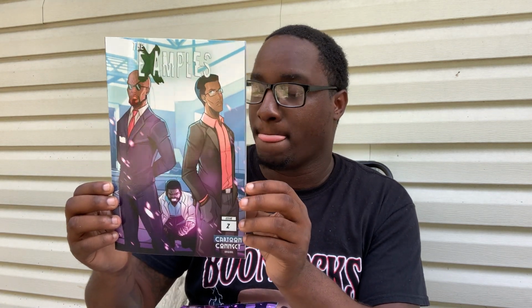But, yo, this is the example: issue number 2. I showed y'all number 1. Issue number 2. And man, the coloring on the inside is even. Forgot the chalk. Okay, yeah, my bad, y'all. I had to look through it real quick. But this is issue number 2. It looks good.